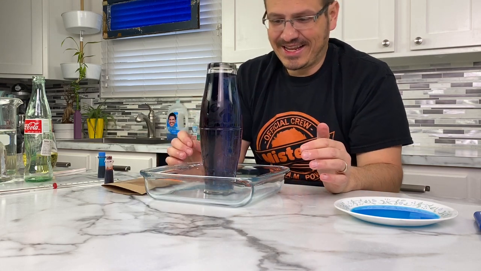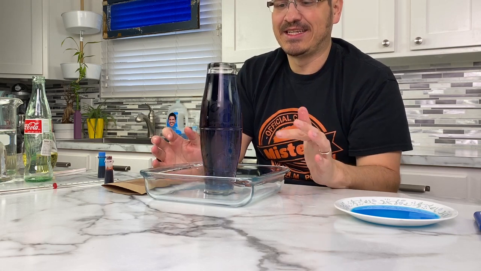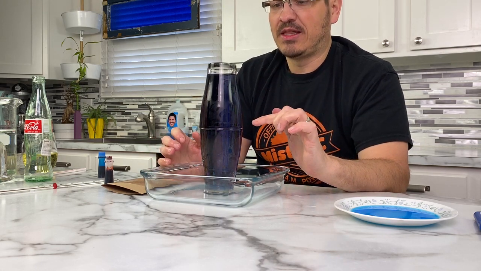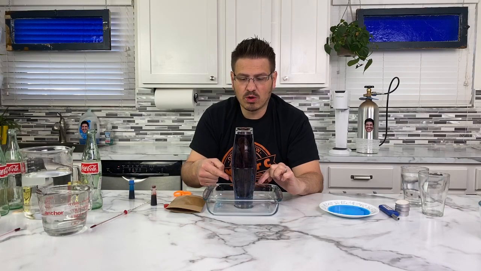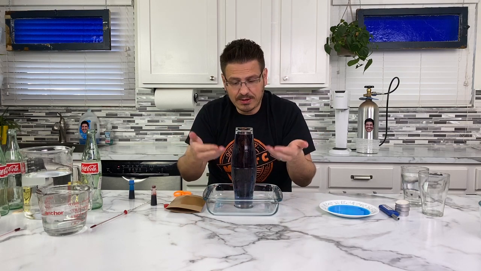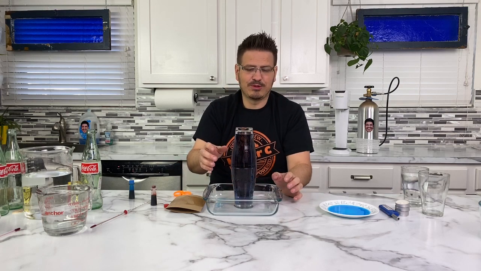Look at that. It mixed. The red water and the blue water mixed. That time the blue was on top, and the warm was on the bottom. And now we have purple, right? So we can say that those two mixed, because when we mix red and blue, what do we get? We get purple. All right, so that's pretty cool.